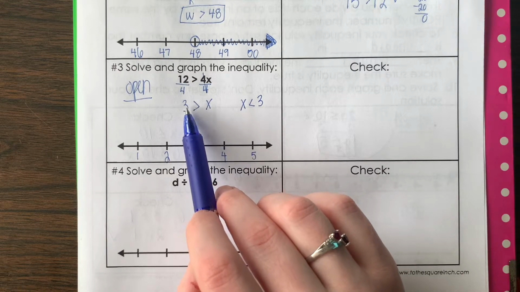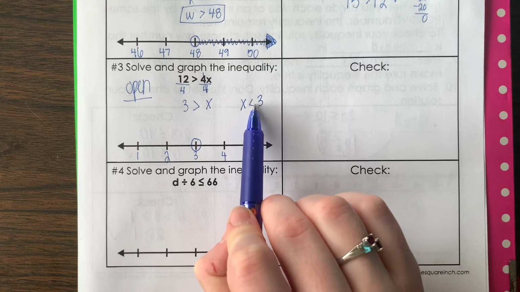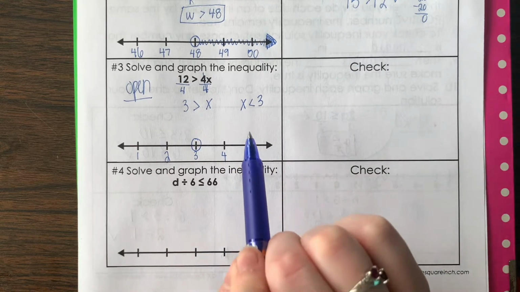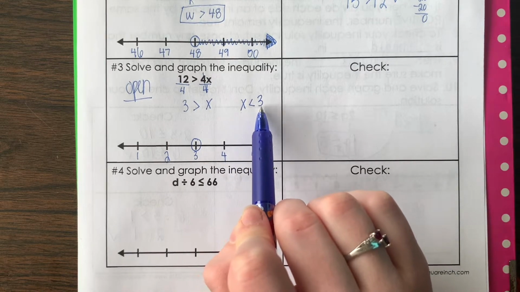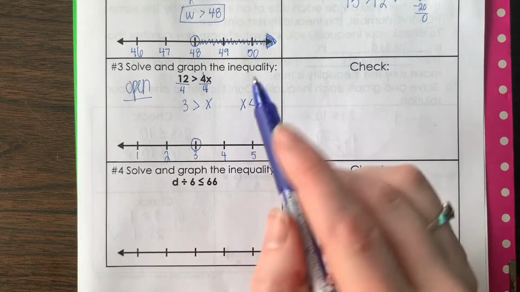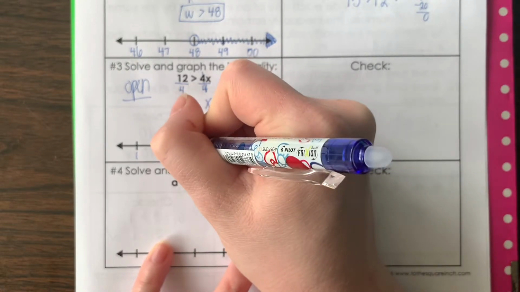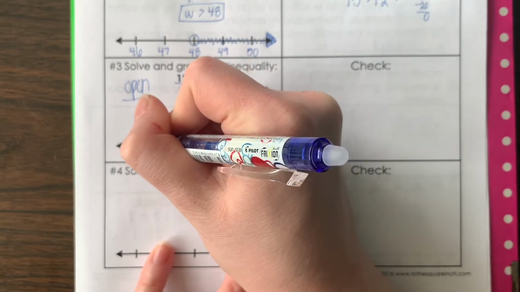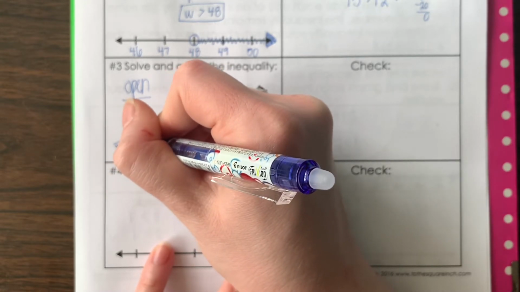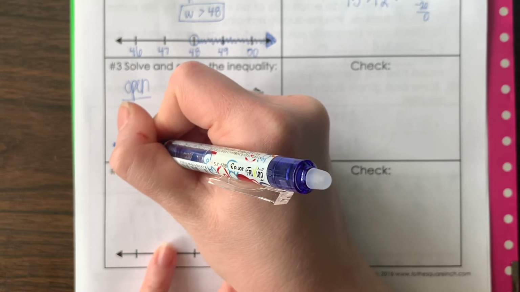So like the bigger end had the 3 with it. So whenever I flip it, I have to make sure that the 3 also has the greater than side with it. So now we can read this as x is less than 3. So in other words, x has to be smaller than 3. So all the numbers to the left of 3 are smaller. So you have to be careful whenever that variable is on the other side, so that you don't get confused on which direction to shade.